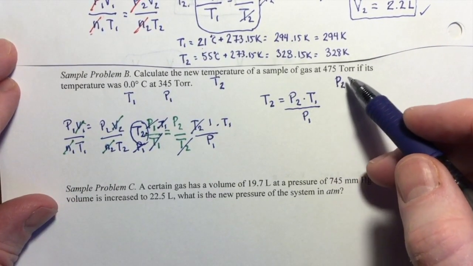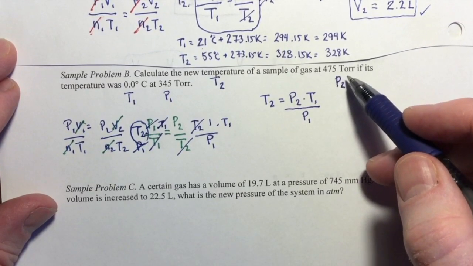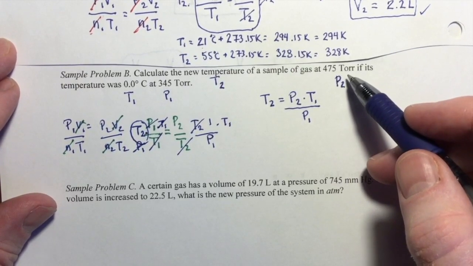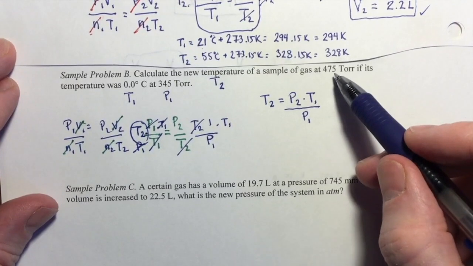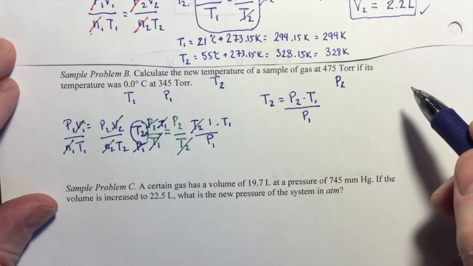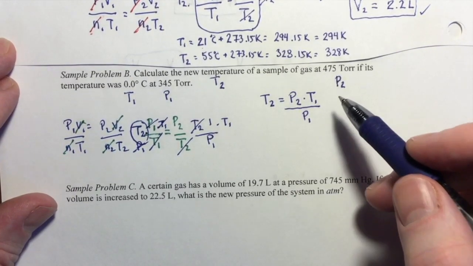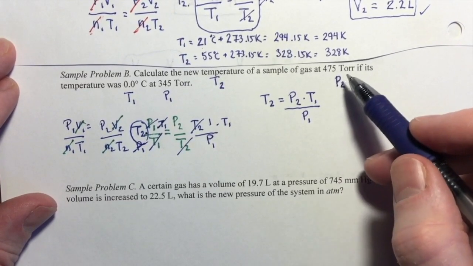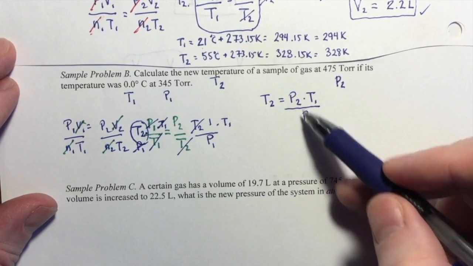If you don't want to have to remember which problems allow you to leave pressure in torr or millimeters of mercury or some other pressure unit, then you can go ahead and do the side math to convert those torr values into atmospheres. But in this particular case, in combined gas law problems, pressure can be in any unit, as long as it's the same unit for both pressure values.